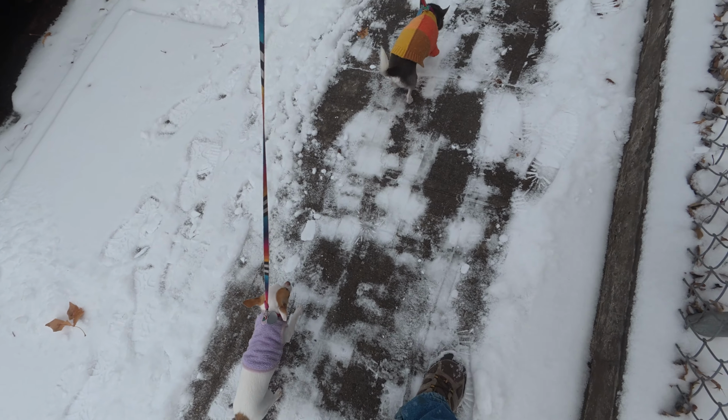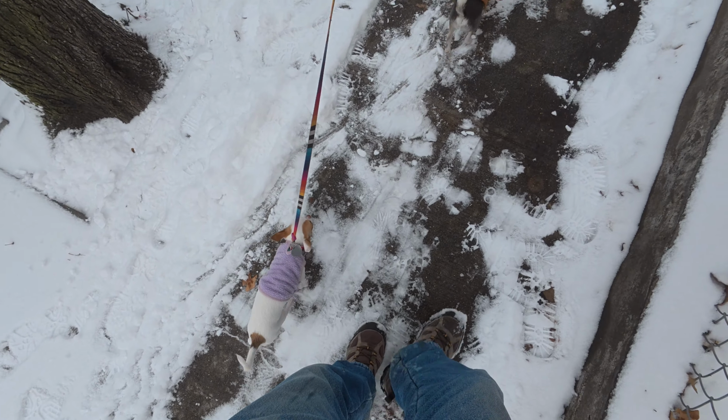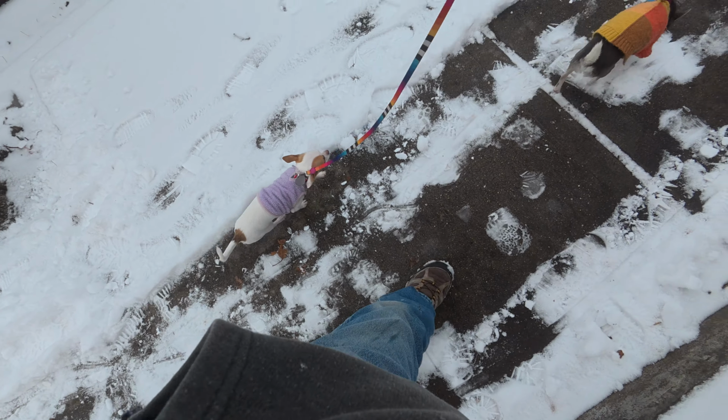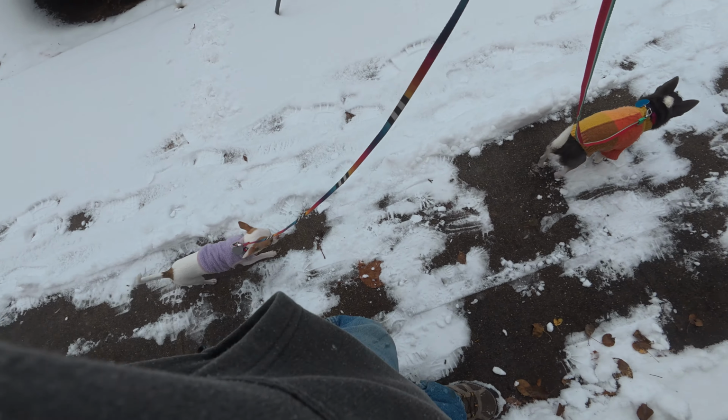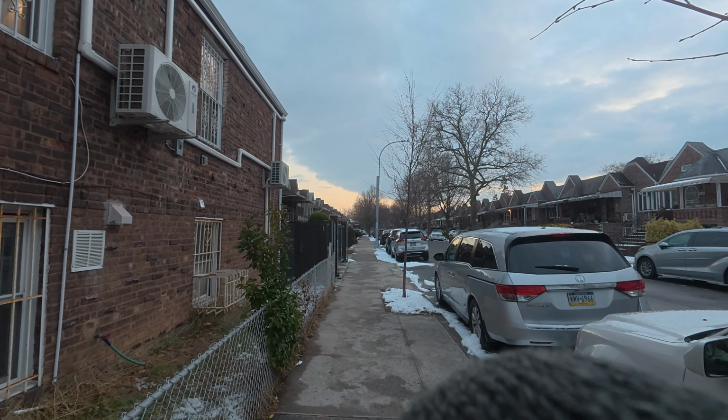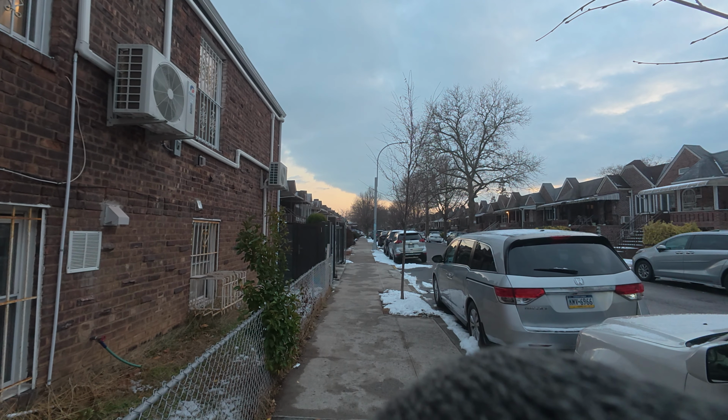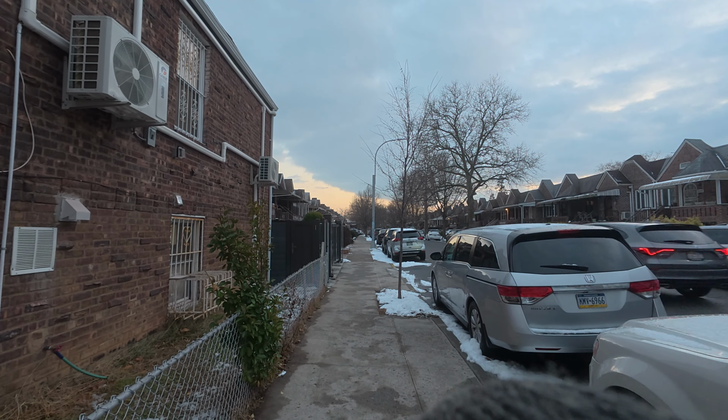They had enough of the snow. But that's how they walk. Man, you could have seen the fog that was coming down. And look at that cloud overhead.